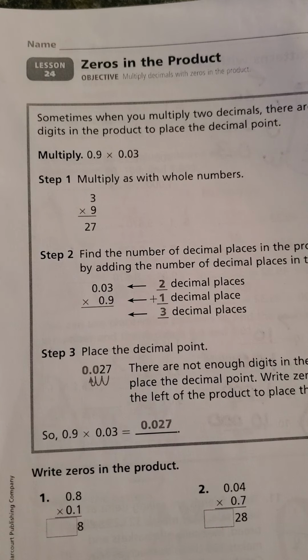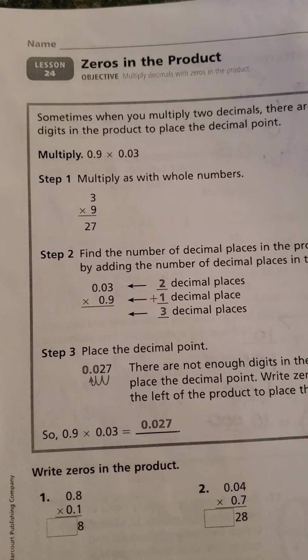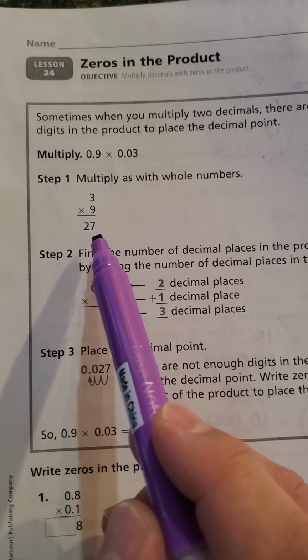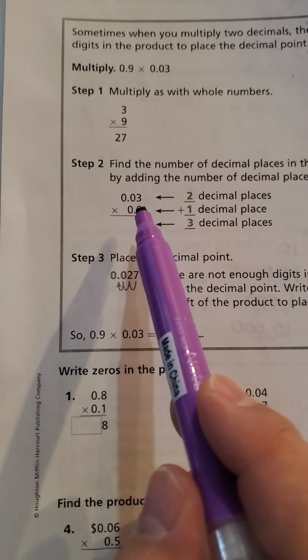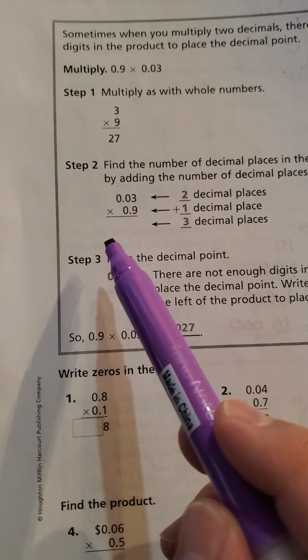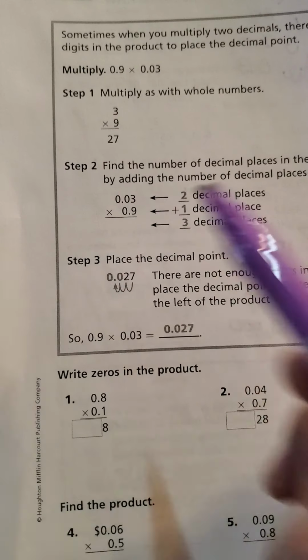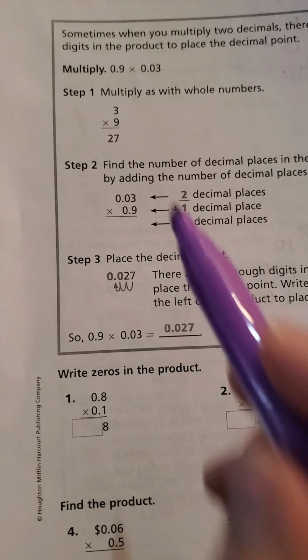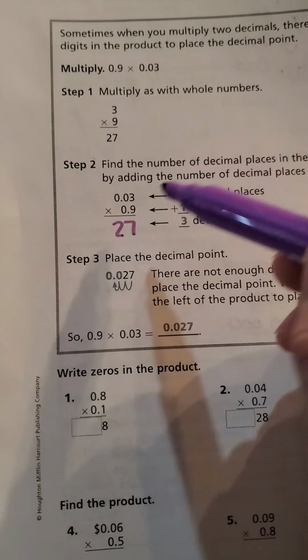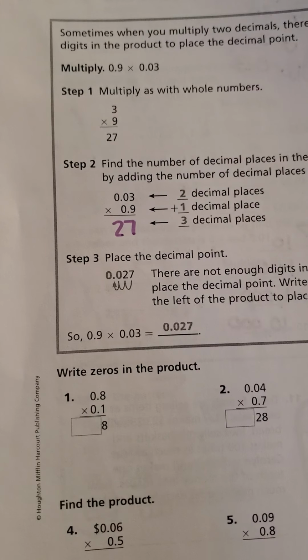So I want you to look at step 1 here. It says multiply as with whole numbers. Now, 3 times 9 we know is 27. But we have 300ths times 9/10. How I teach students is to go ahead and answer what 9 times 3 is, and that is 27. And then you count how many numbers you have behind that decimal.